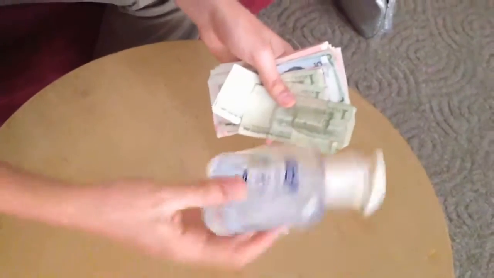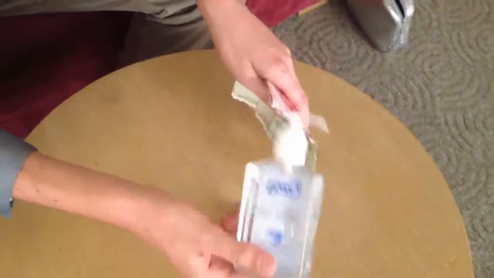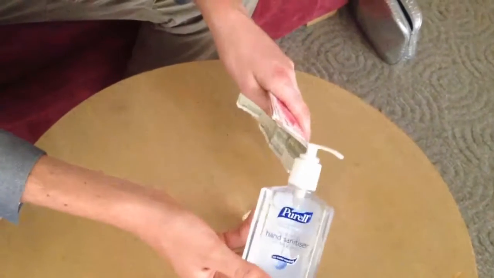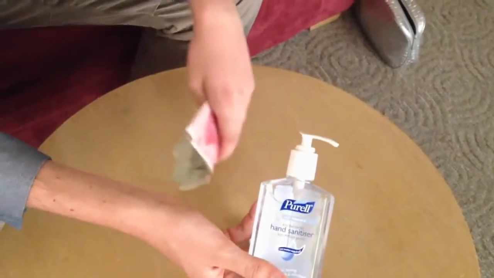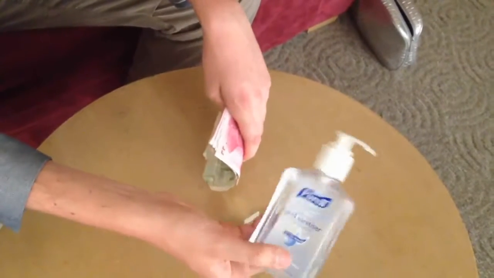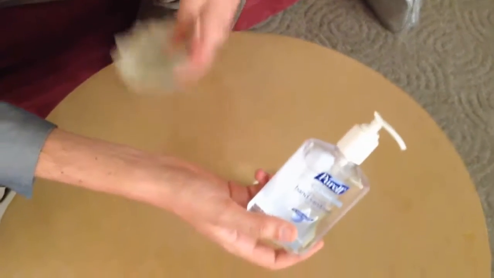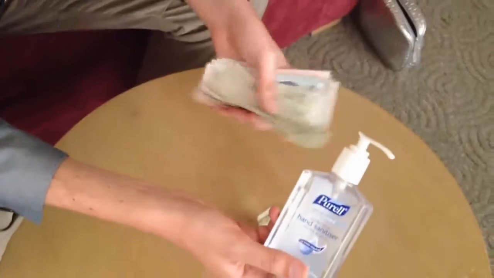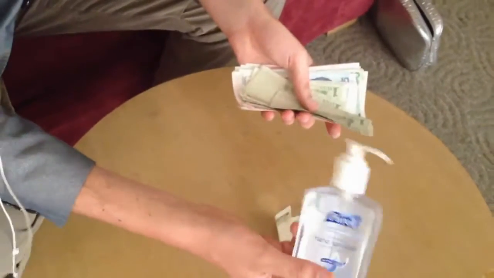One thing necessary for China is a bottle of hand sanitizer. Money is one of the dirtiest things ever, and if you are going to come here, do invest in a bottle of hand sanitizer, right? When you're walking around factories, walking around suppliers, or just doing business meetings, carry a bottle of this around.